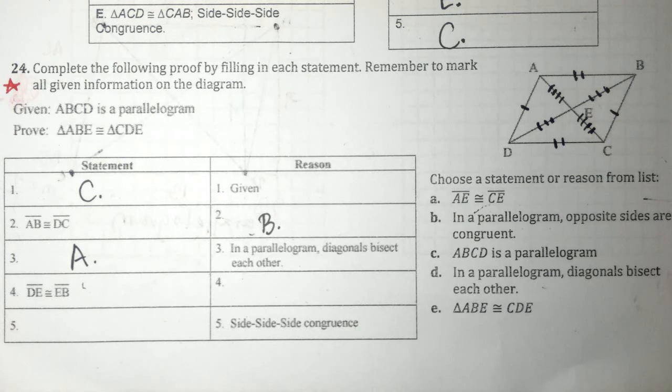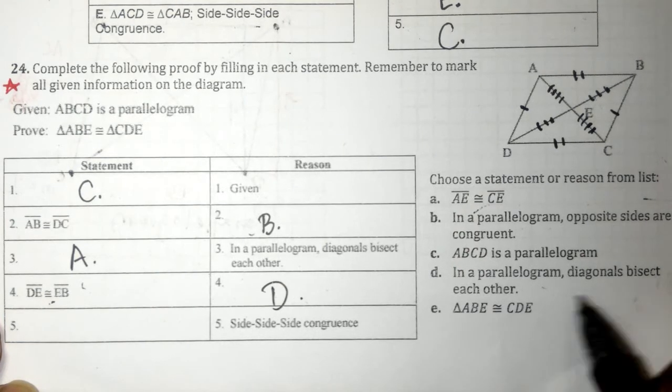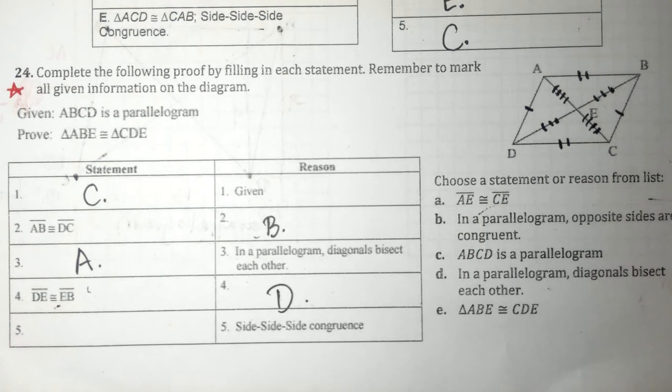And then on line 4, it says DE is congruent to EB. And why? For the same reason as line 3. Because DE and BE, or EB, were the other set of diagonals that got split. So that's going to be D. In a parallelogram, diagonals bisect each other.